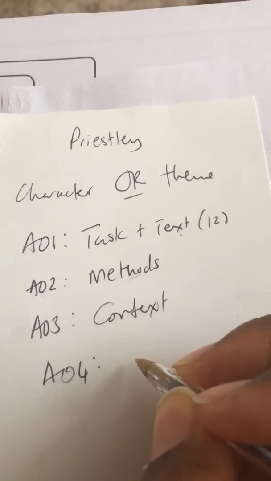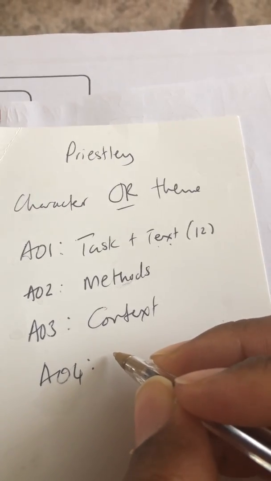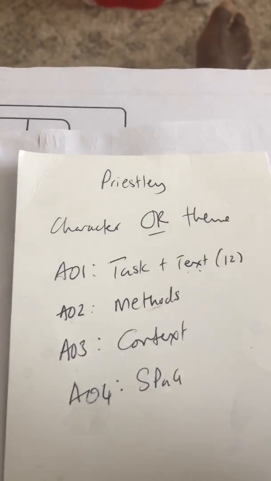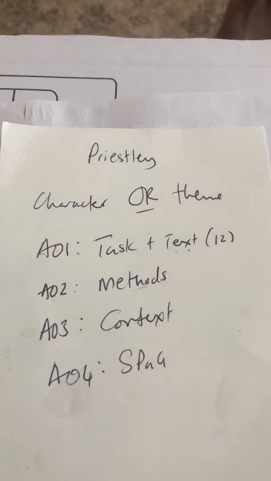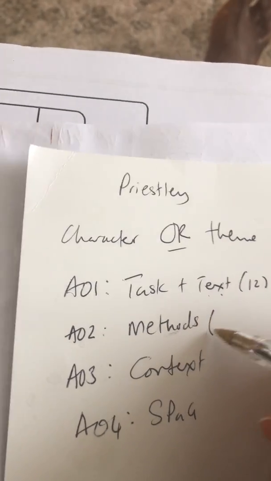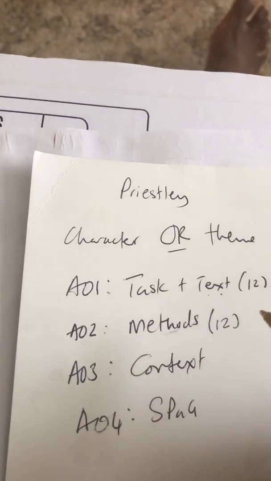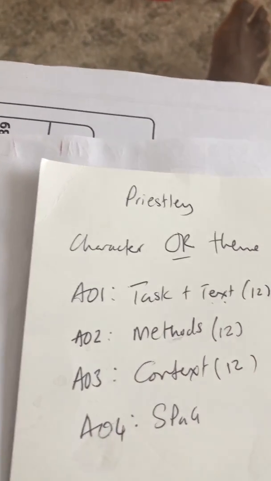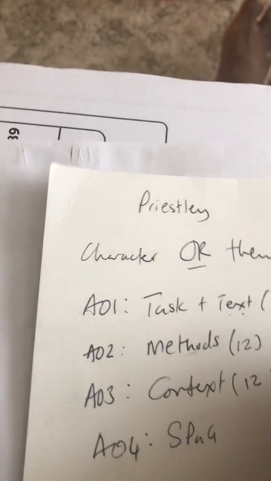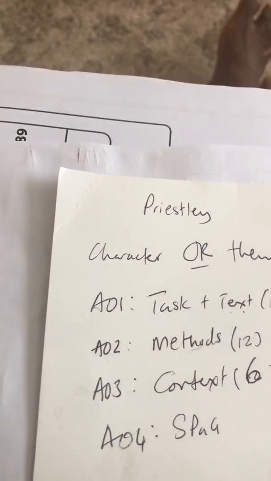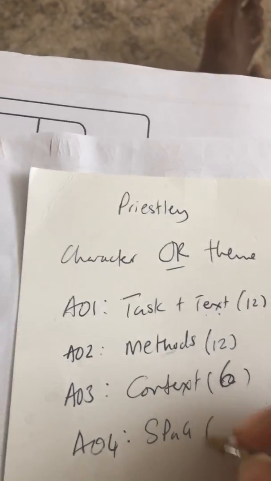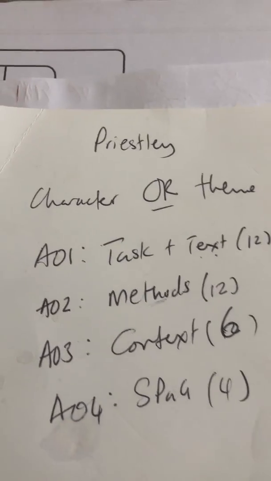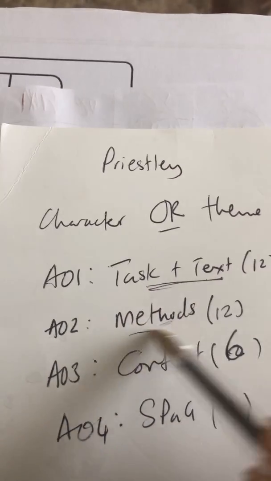Right. And then, of course, you have AO4. Your AO4 is your SPaG. So in other words, you're marked for SPaG, which is spelling, punctuation, and grammar. Right? So it's 12 marks for methods, 12 marks for task and text, and 6 marks for context. It makes it 30, and then 4 marks for SPaG. That makes it 34.